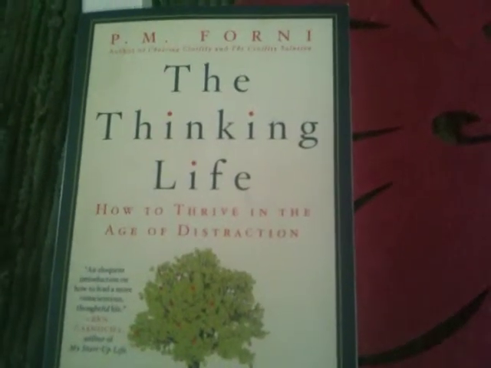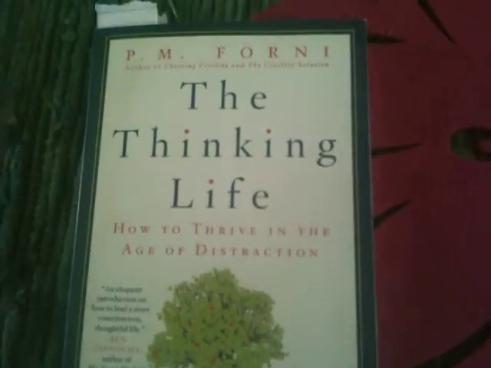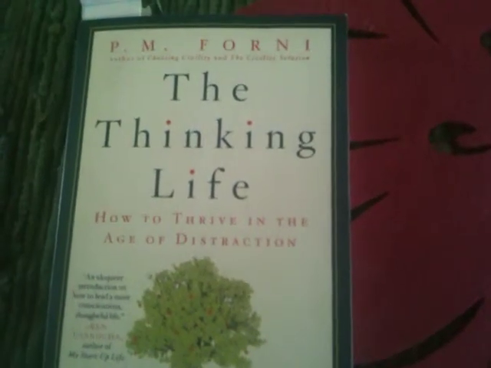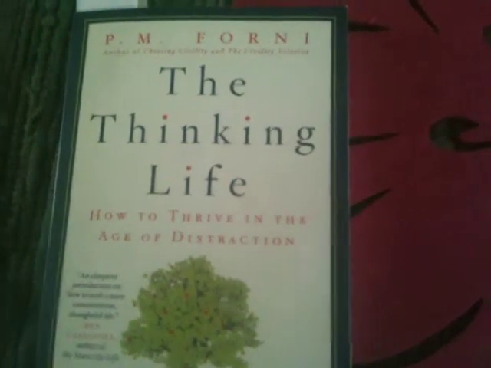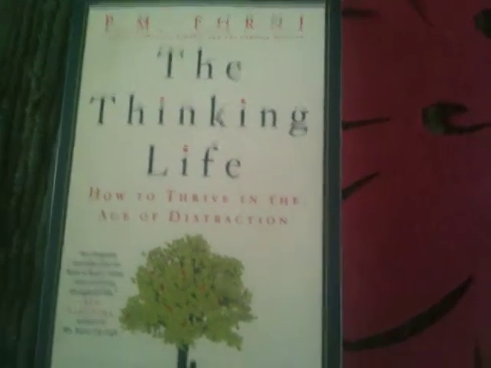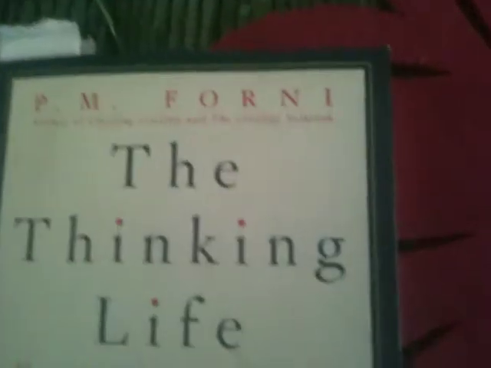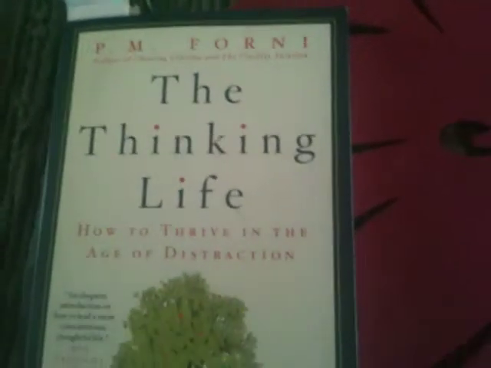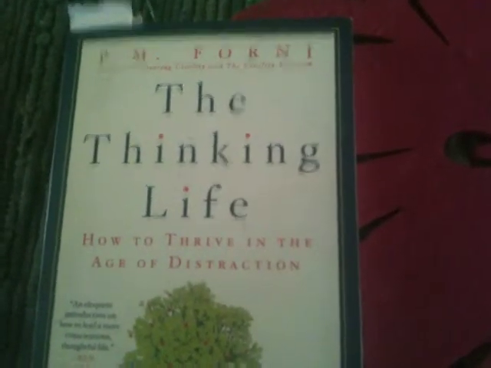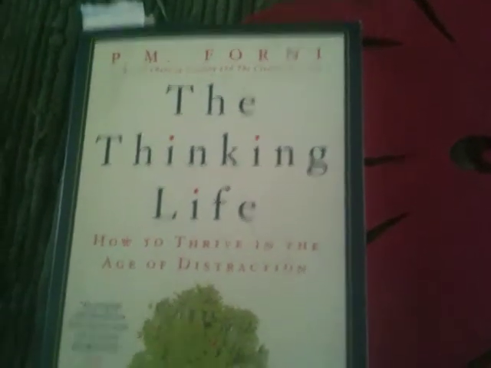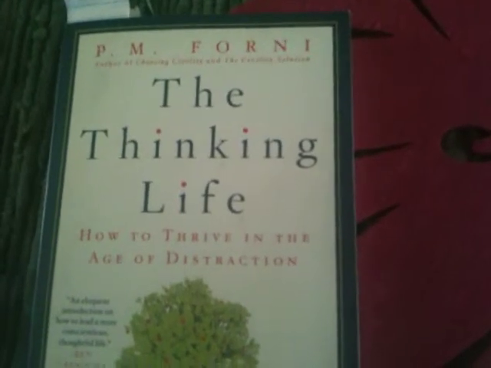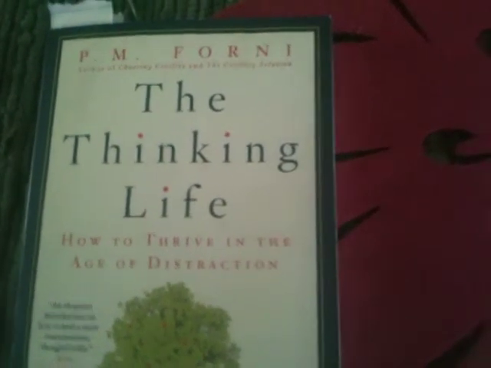Forney. Before I start on the 5 domains, I want to talk a little bit about the book The Thinking Life. The Thinking Life, like I said, was written by P.M. Forney. What P.M. Forney talks about in this book is how to think critically and all the different strategies that people can use to become better thinkers in the environment that we live in today.